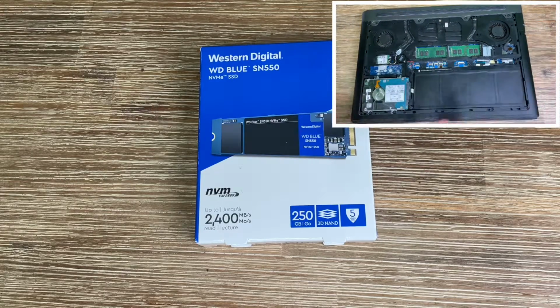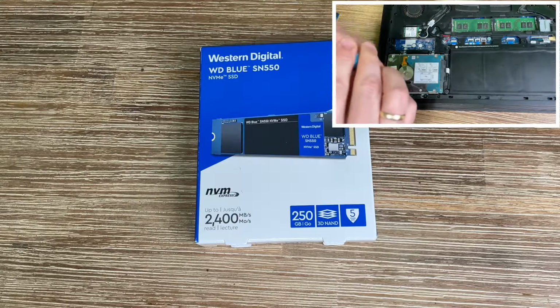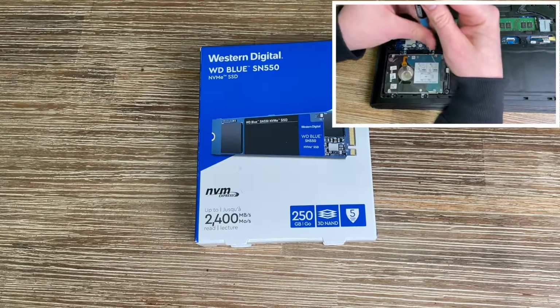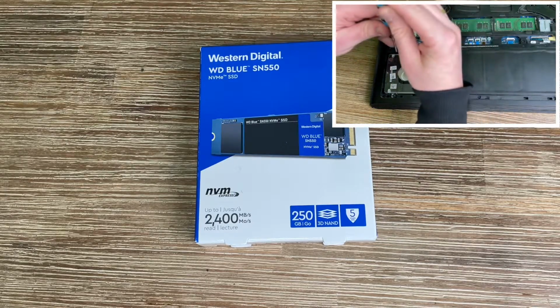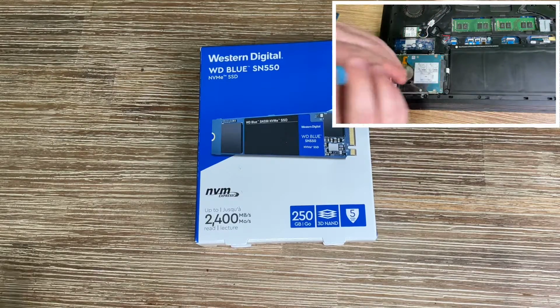And it will give the experience of a fast boot and fast transfer of data. It connects to an M.2 2280 slot, 3D NAND, up to 2400 megabit per second. That's really fast. WDS250G2B0C.